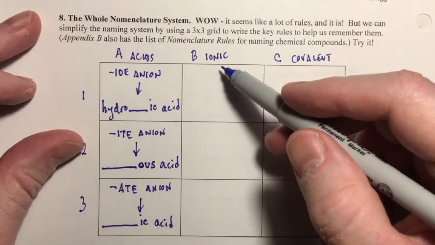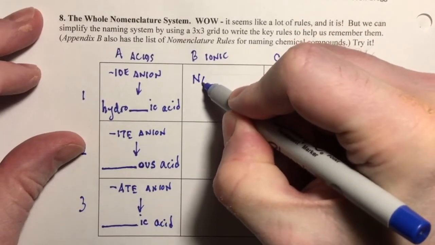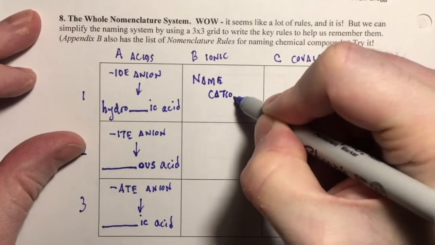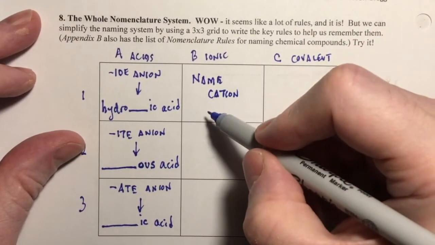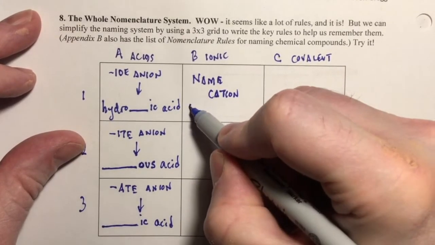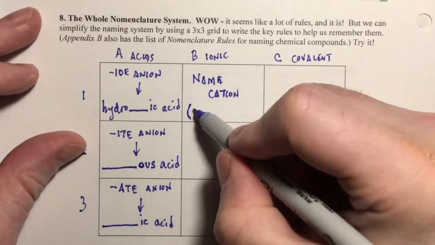Second category, B, ionic compounds. The first rule is that we name the cation. And we may need a Roman numeral to name the cation. If it's a variably charged metal, we will need to use a Roman numeral.